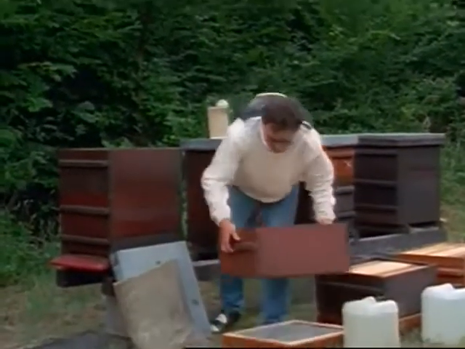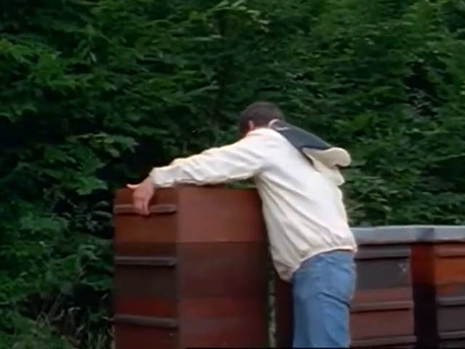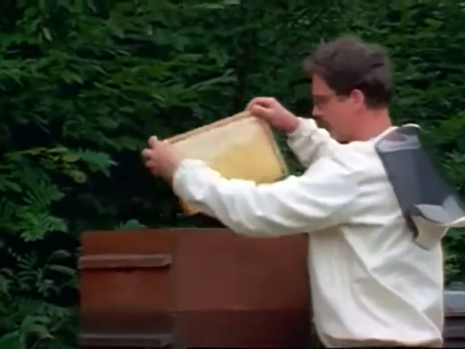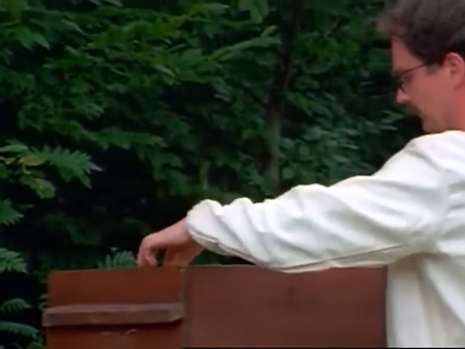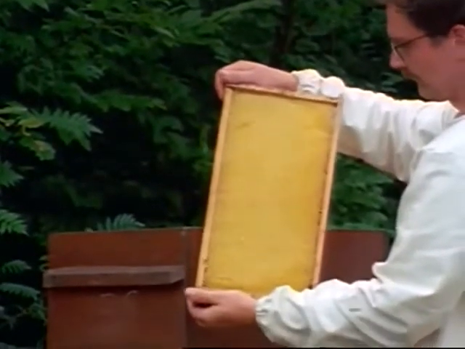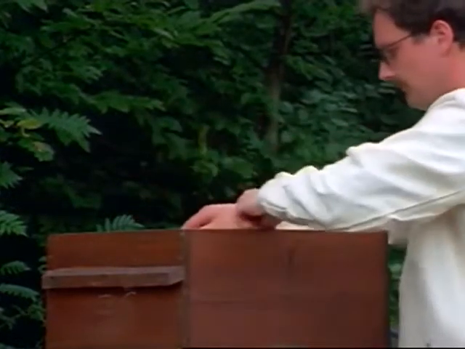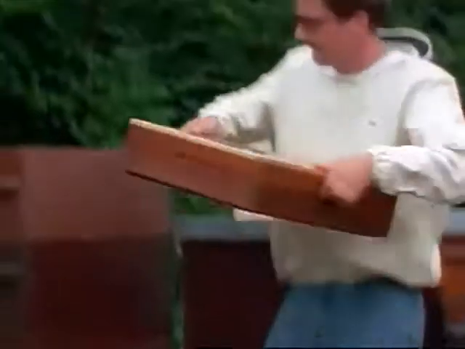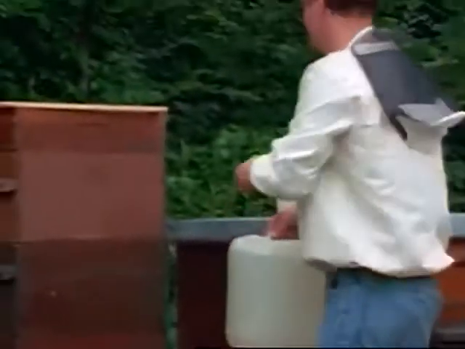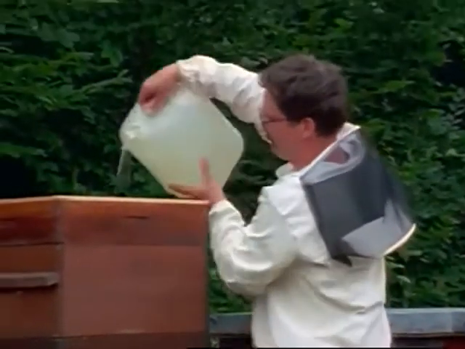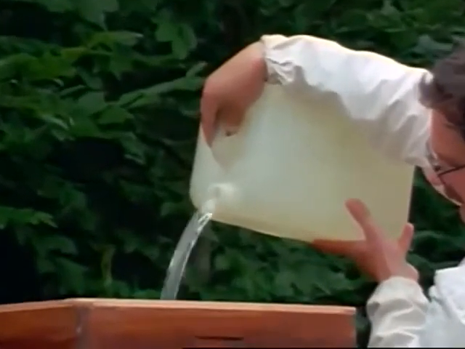Finally, all stocks are provided with sufficient stores for overwintering. Here it is done by adding the food chamber containing frames of honey. Any surplus spring honey is suitable for feeding. Shortages are then made up by feeding sugar syrup.